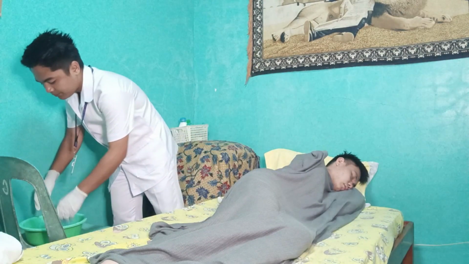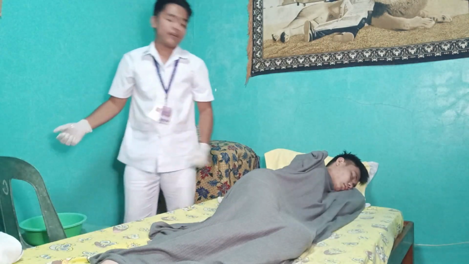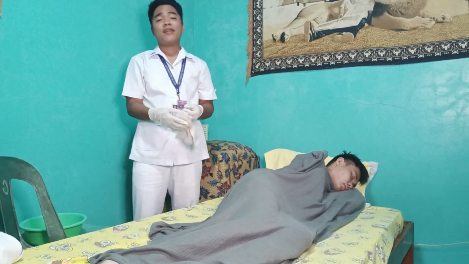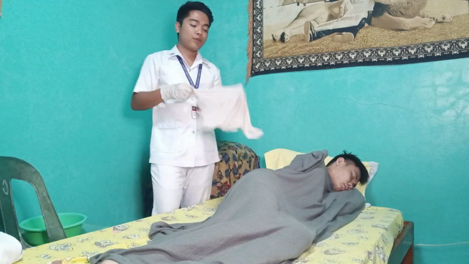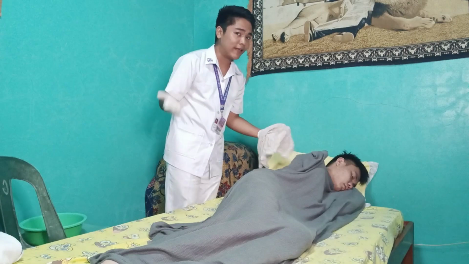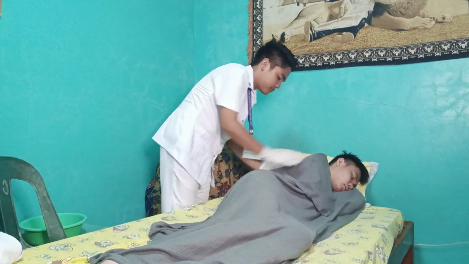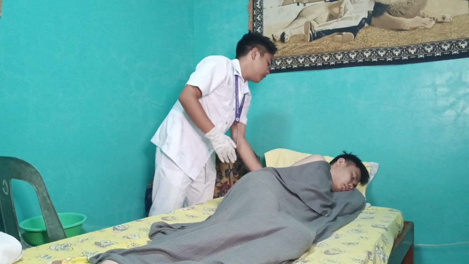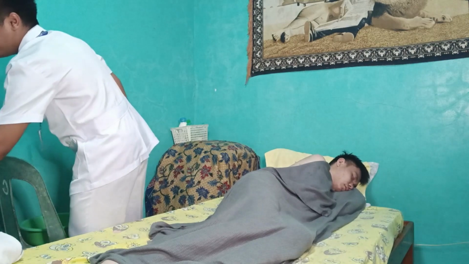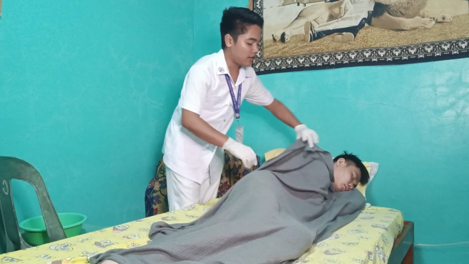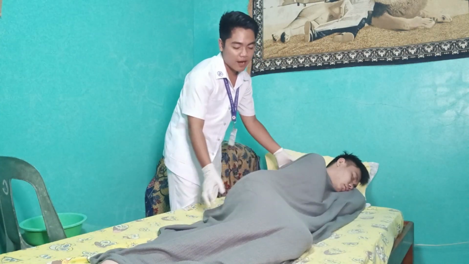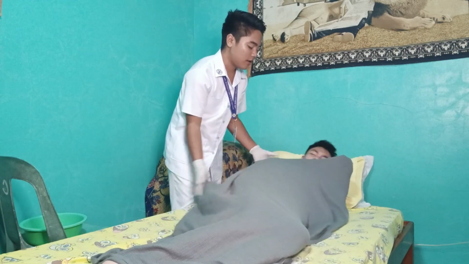So let's create a bath mitt. Okay, let's rinse. Since my other towel is contaminated from washing his feet, I will just use this towel to pat dry the back area. Okay, now we're done. Now let's discard the towel and the blanket. Now let's cover the exposed area. Sir, you can just face me.